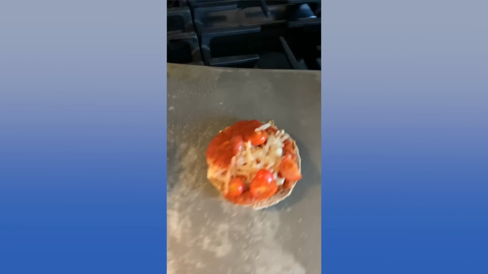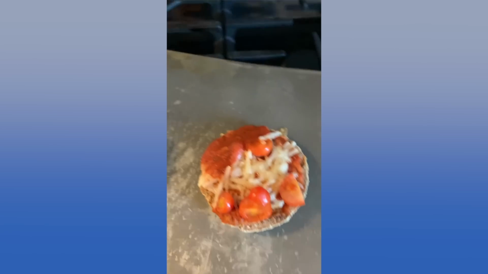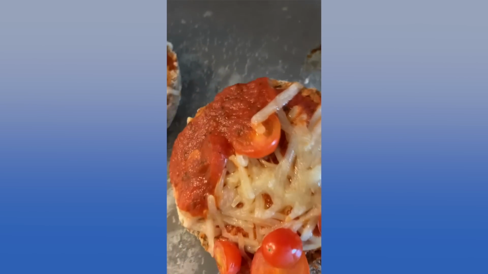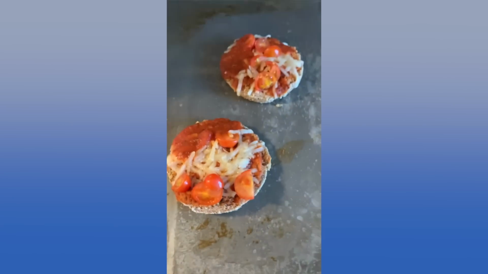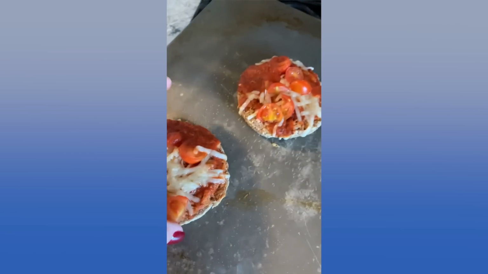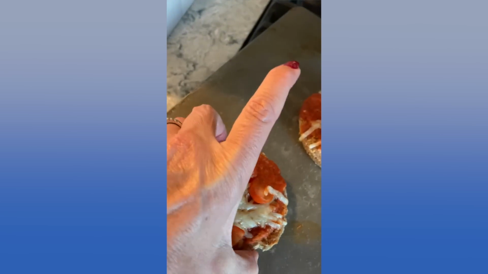Okay, so they only took about maybe 10 minutes. So here they are coming out. Notice all the cheese and stuff is all melted, which is yummy. You can actually hear the sizzling because it's so hot. So I'm gonna put it on a paper plate without hopefully burning myself.